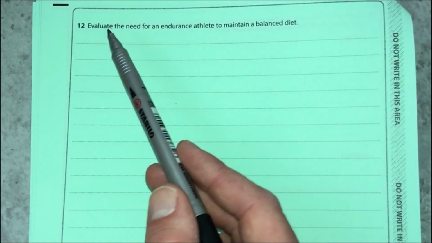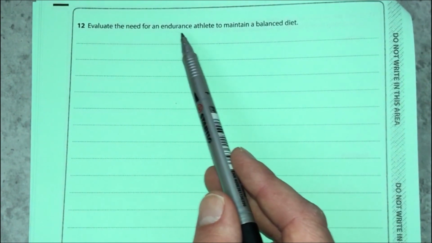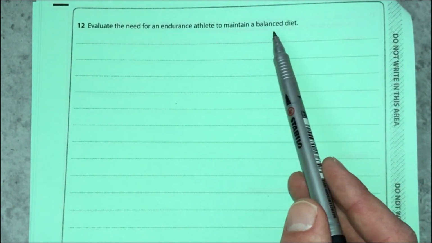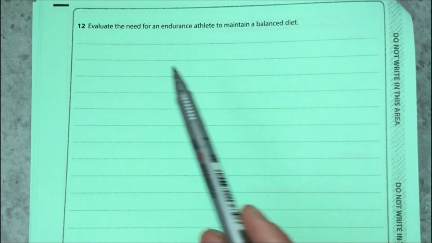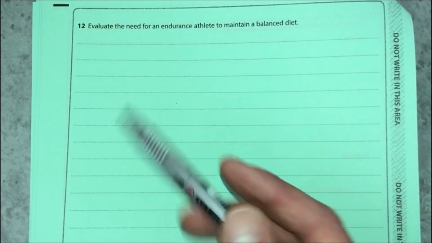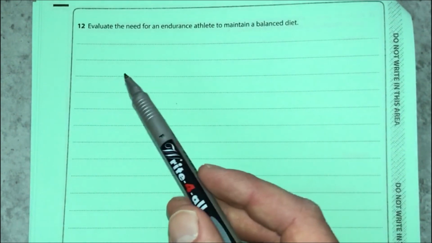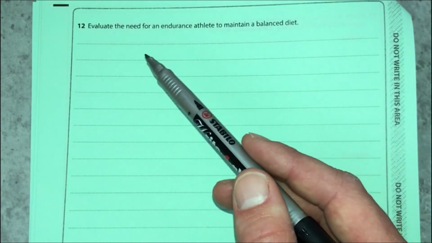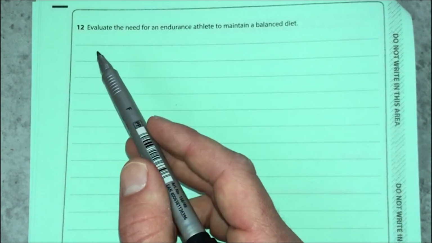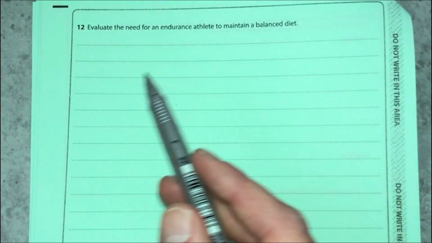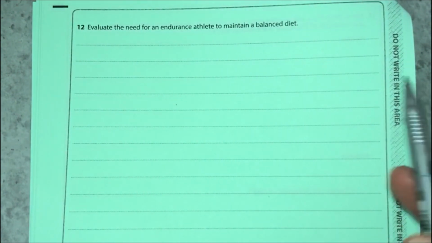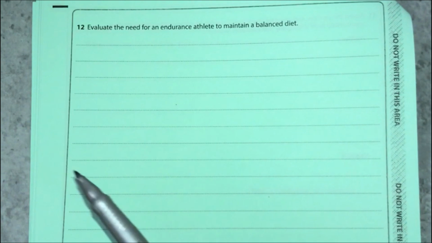Question 12. Evaluate the need for an endurance athlete to maintain a balanced diet. This is a 9-mark question at the end of the paper. In order to get all 9 marks, we're going to need to use developed statements. That being making a point, explaining our point, giving examples and the benefit or consequence. So point, explain, example, benefit.